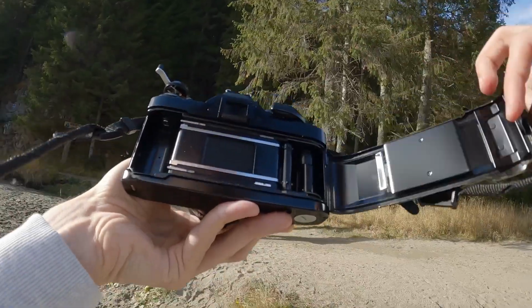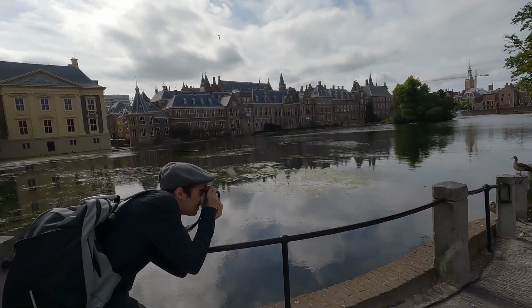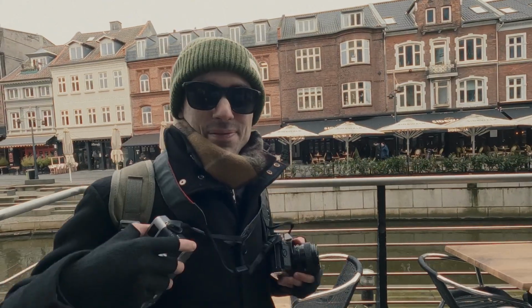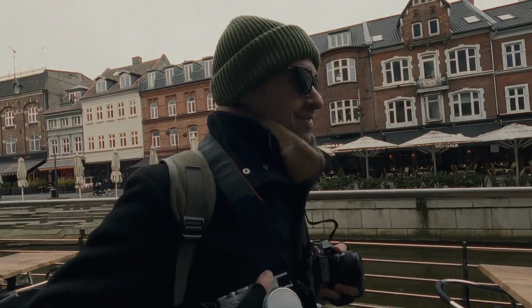I started to want to shoot film as well, and for a few years I've only been shooting film. What changed is that a few months ago I bought a Fuji X100V.